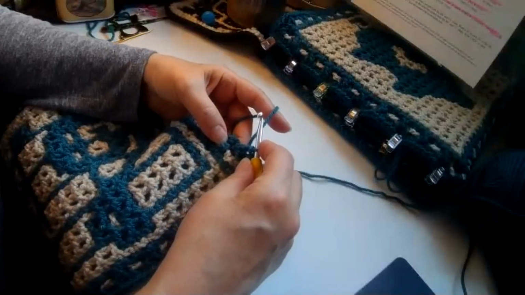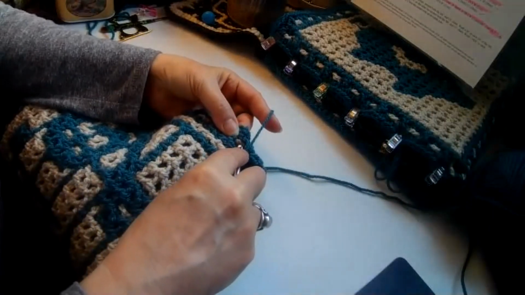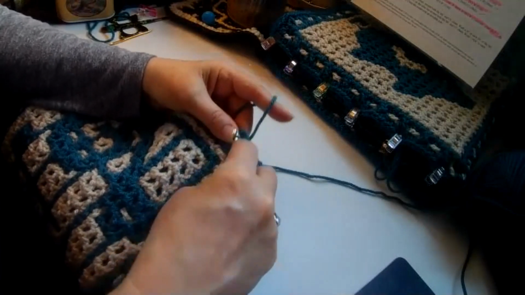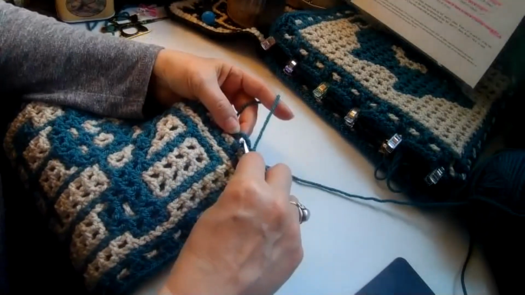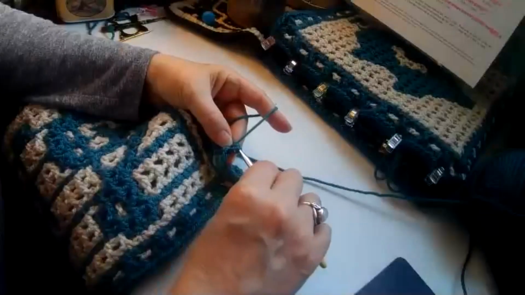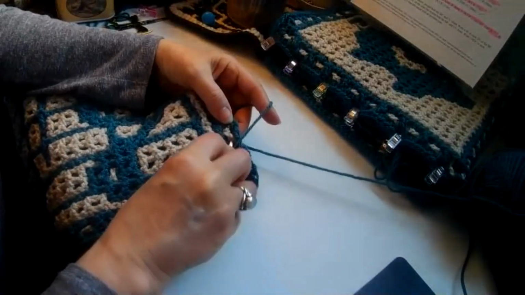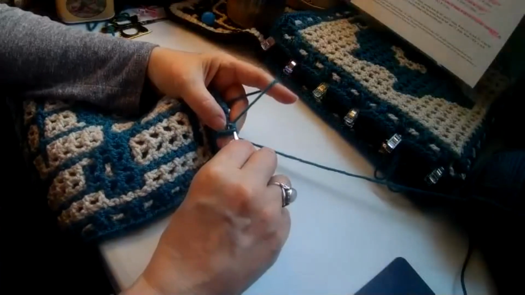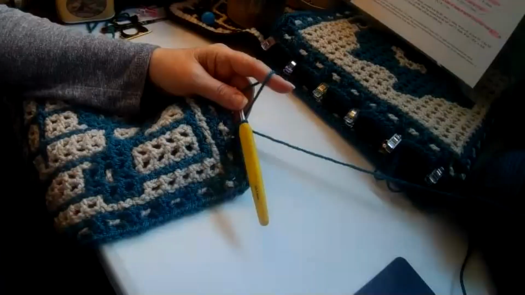So single crochet, I'm on a double crochet, a half double crochet into this contrast color and around both layers. Single crochet into that main color and half double crochet into the contrast color and around the main color. All right, see you at the end of it.